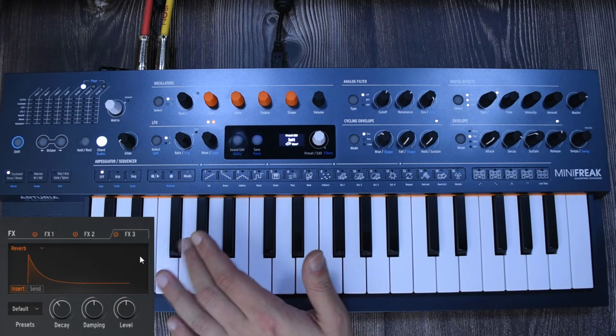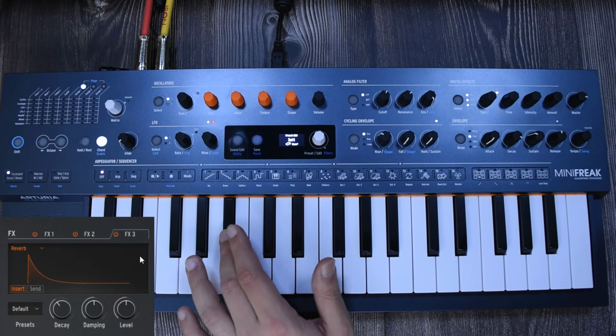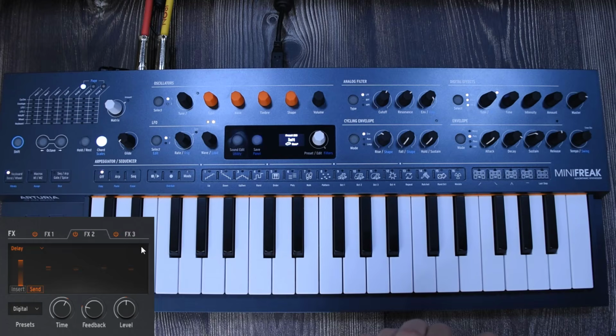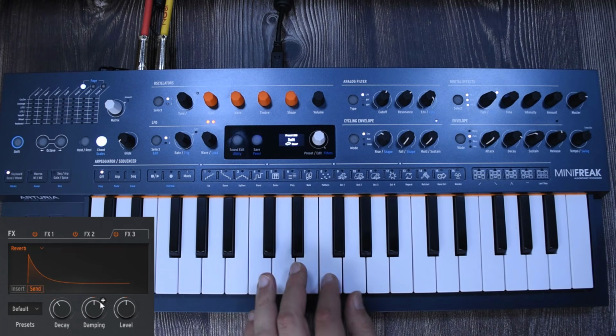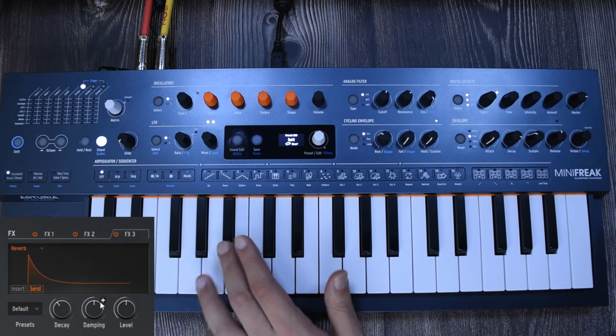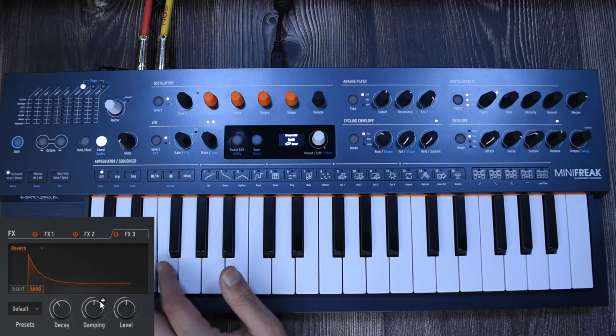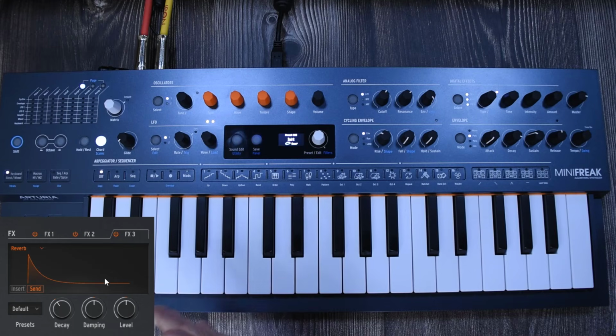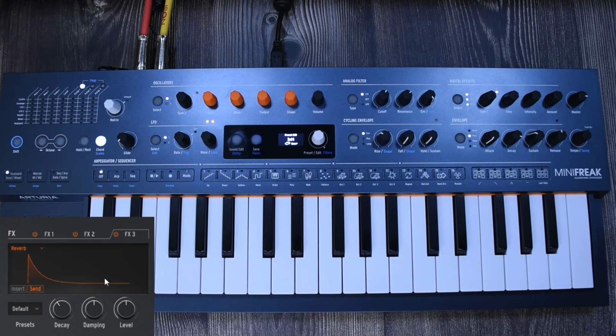And notice, it sounds like that. What happens if I go right here, and I'm going to do it on the application because it's faster, I'm going to use sends. Notice, way different. It's much cleaner. And there's no right or wrong right here. Sometimes using it as an insert is going to give you a more dense type of sound. But if you want a little bit more control and a cleaner type of effect, maybe you want to use a send.